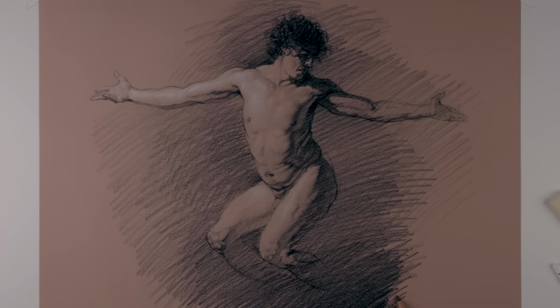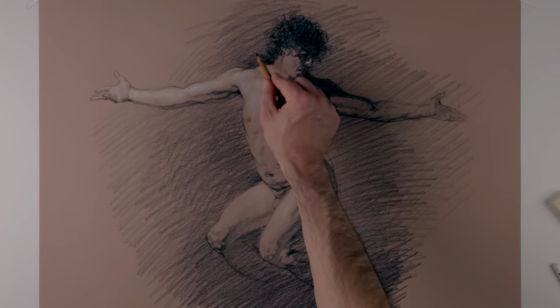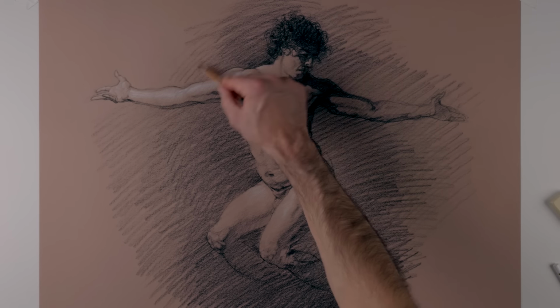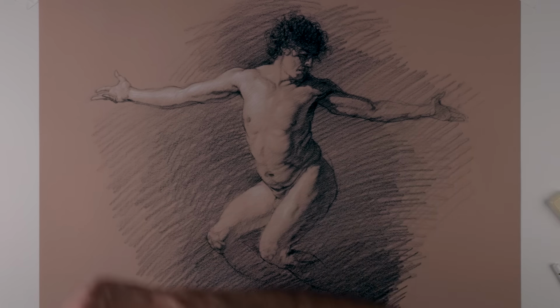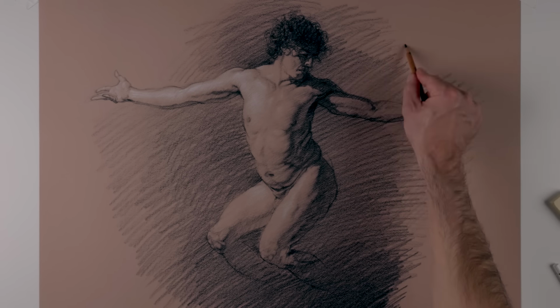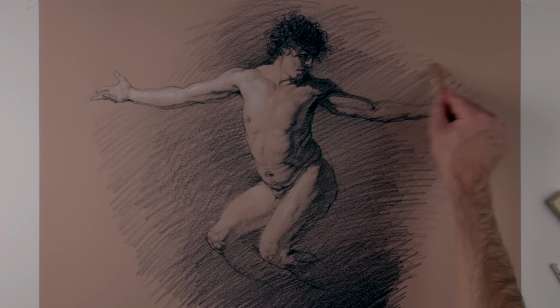You'll also notice that I have added a lot of value around the figure to offset it. Now, I really love adding this kind of atmosphere to a drawing. I think it really makes it beautiful and dramatic. I recently had a student who said that some of my finished figure drawings look as if they were in a sandstorm. I really liked that description.